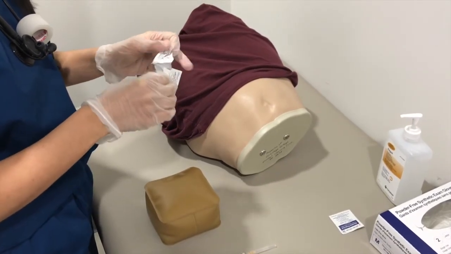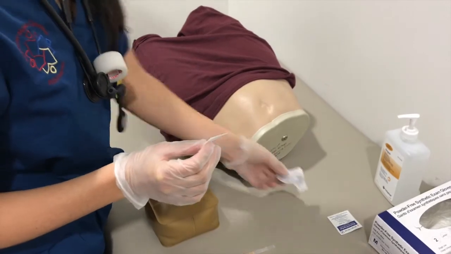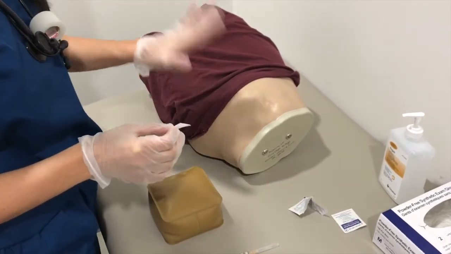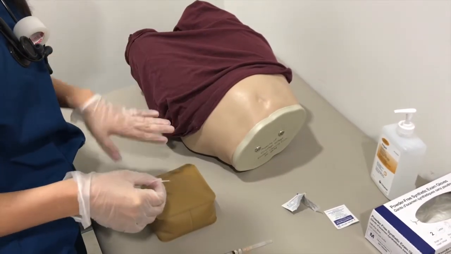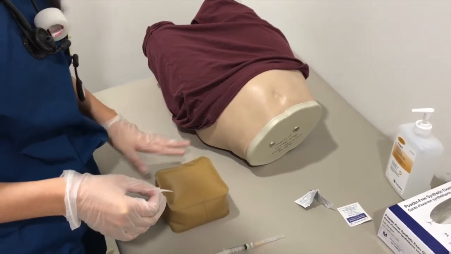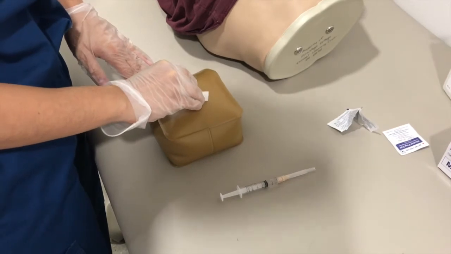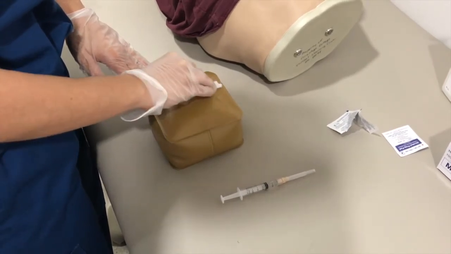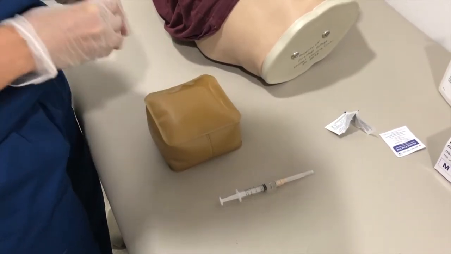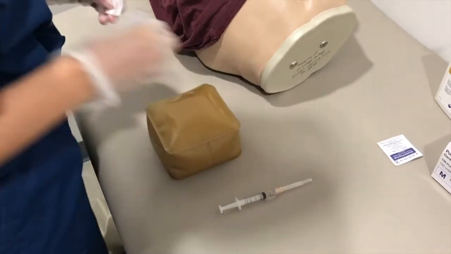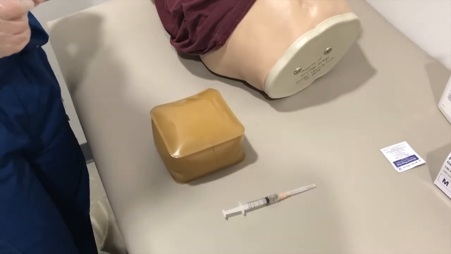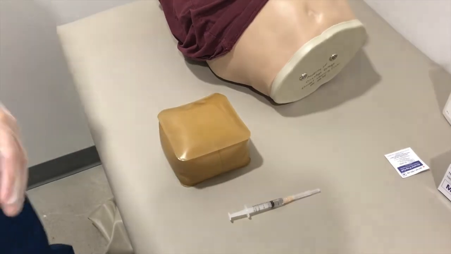Okay, Dwight, what I'm going to do now is clean the area before giving you the injection. So I would clean the stomach, but just for educational purposes, I'm going to be doing my subcutaneous injection on the injection pad. It's important that you start in the center of the area where you want to inject and go in a circular motion outwards. And also wait for the alcohol to dry, just to make sure that it's not going to affect our medication administration.